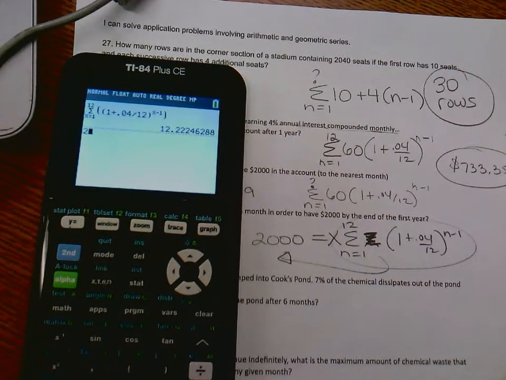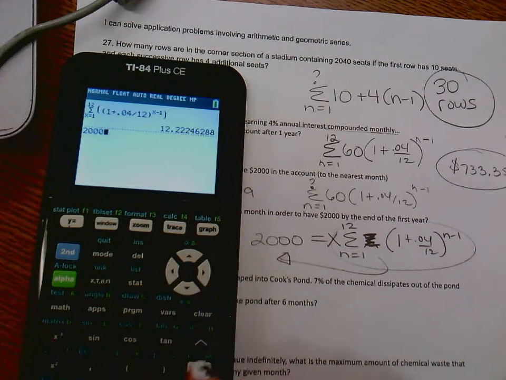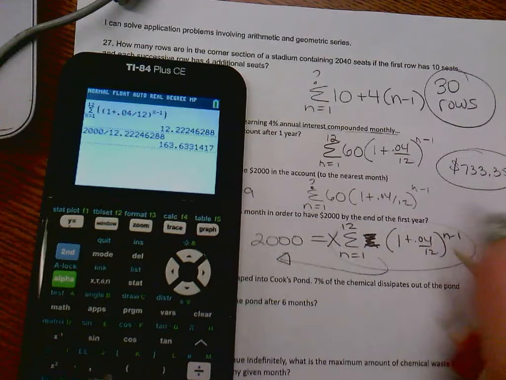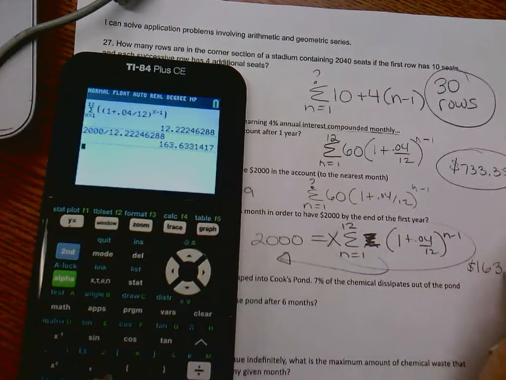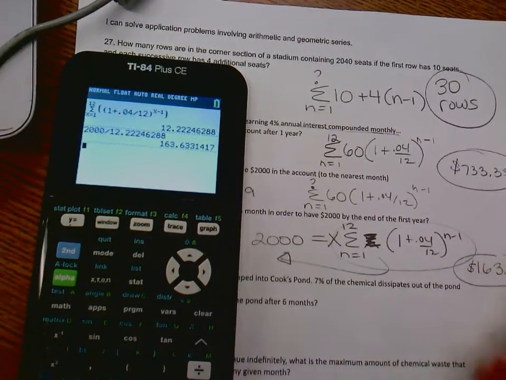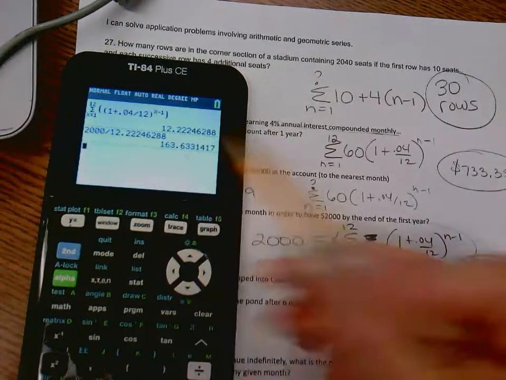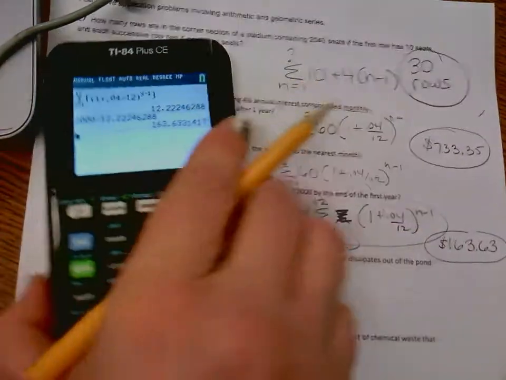I'm going to take 2,000 and divide by that number. So I have to invest $163.60, well, really 64 cents. 63 cents won't quite be enough, but I rounded to the nearest penny.